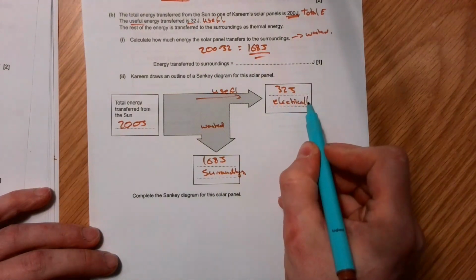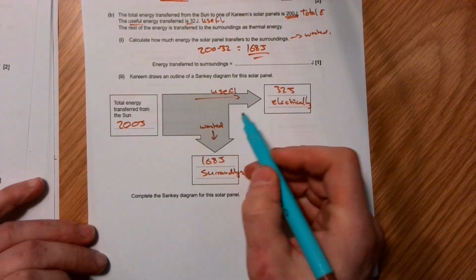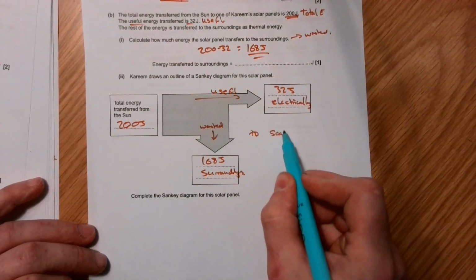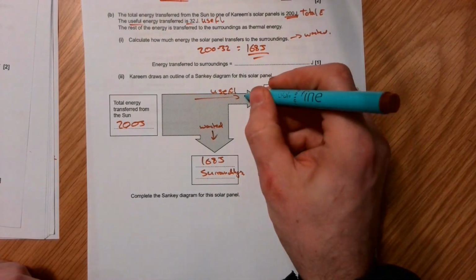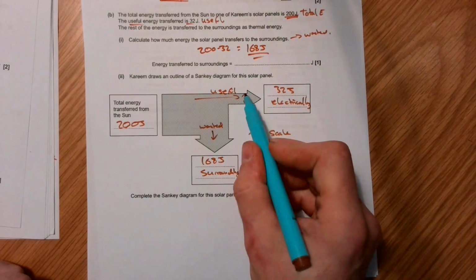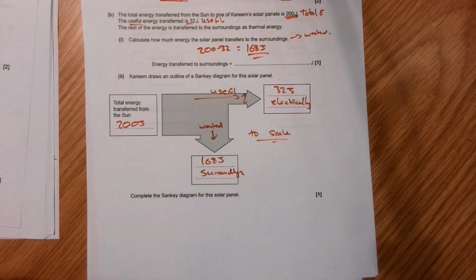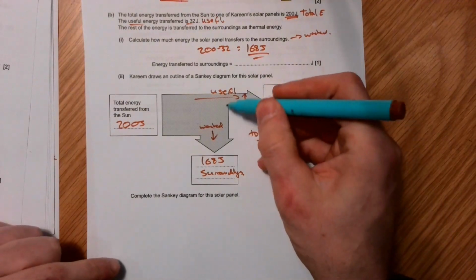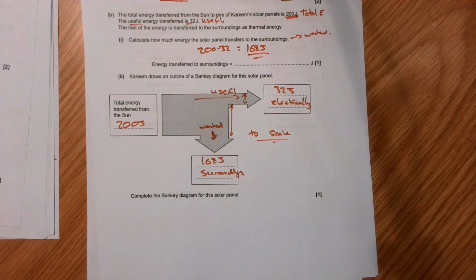You don't get these very often, just a way of representing useful and wasted. Usually they're to scale. So if they ever ask you to do calculations, just remember they're to scale. So this would be 32 out of 200, and this here would be 168 out of 200.